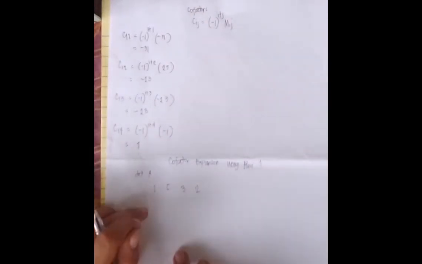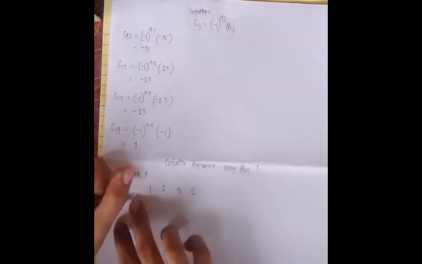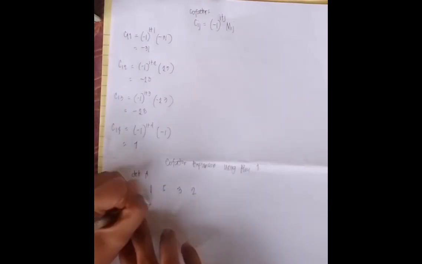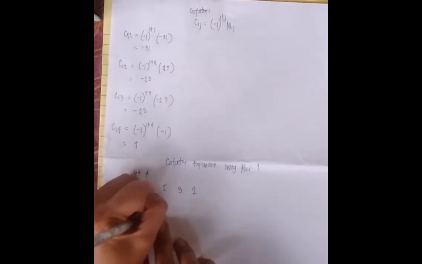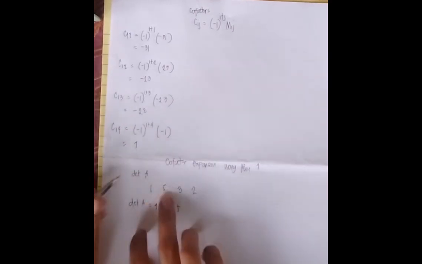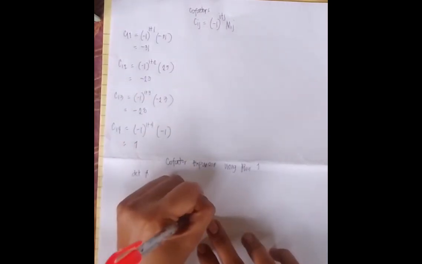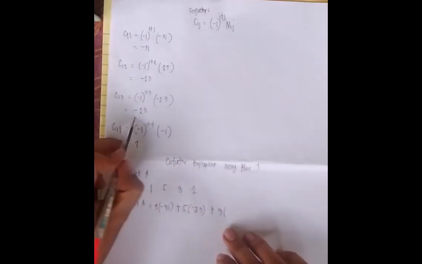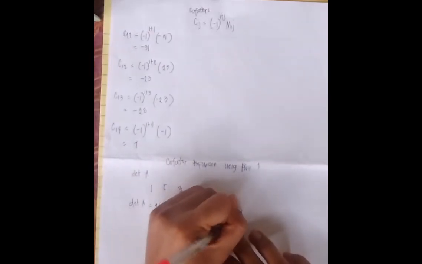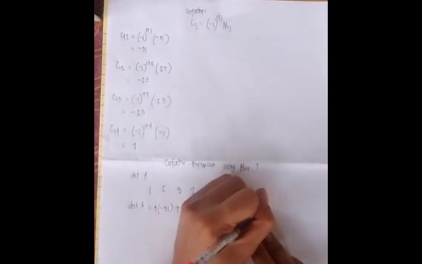All of this, we simply multiply from the given cofactor. So, determinant of A equals 1 times the cofactor, negative 31, plus 5 times negative 23, plus 3 times negative 23, plus 2 times our cofactor 1.